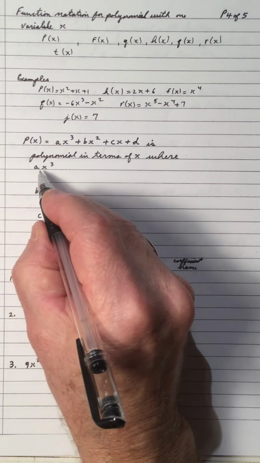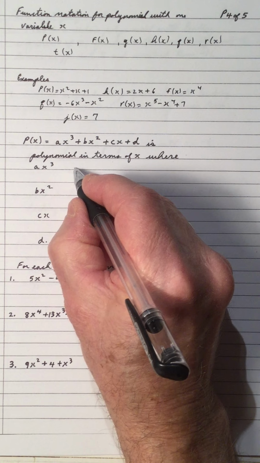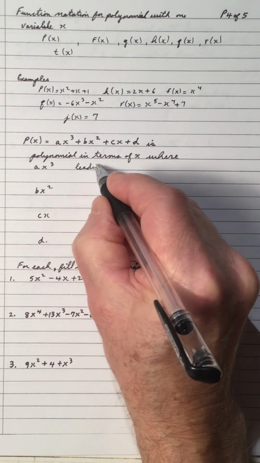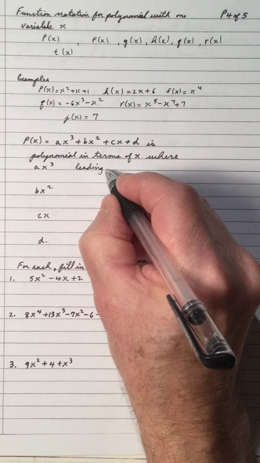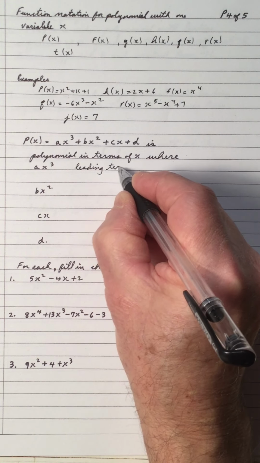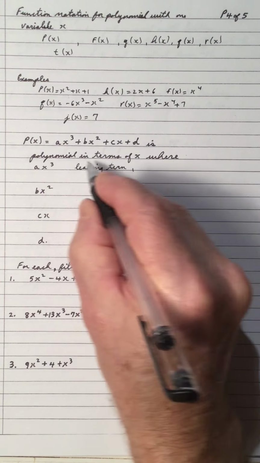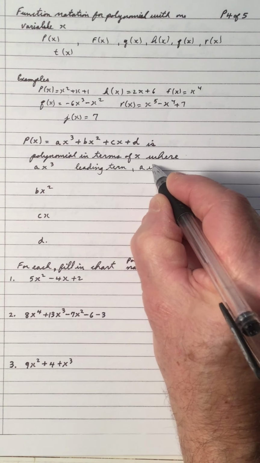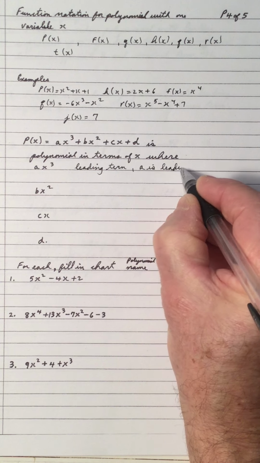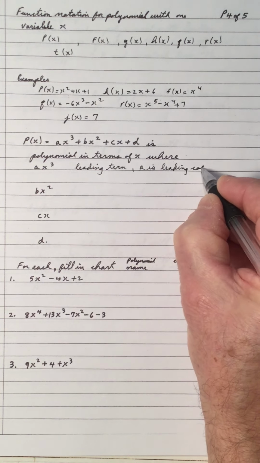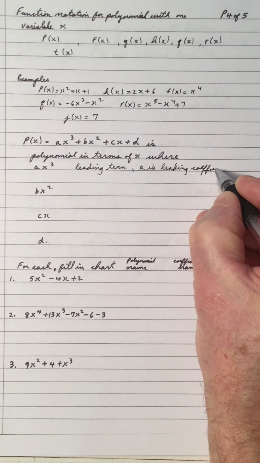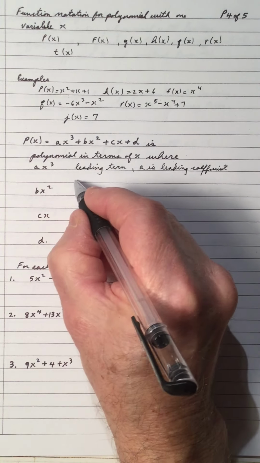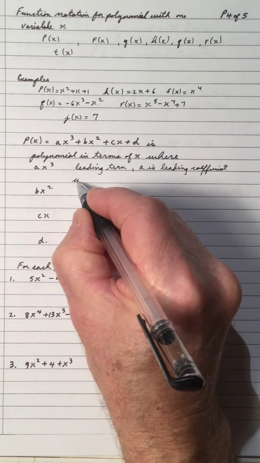where the ax cubed is what we call the leading term. Because that's the leading term, the first term, a is the leading coefficient. And as you can see, because the degree is 3, this is a polynomial that's said to be cubic.